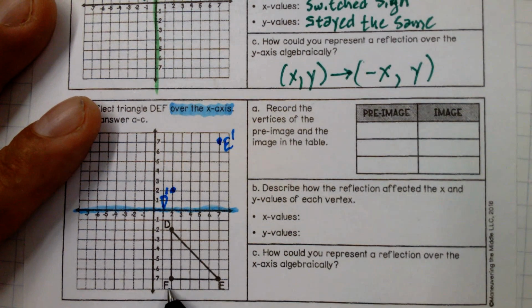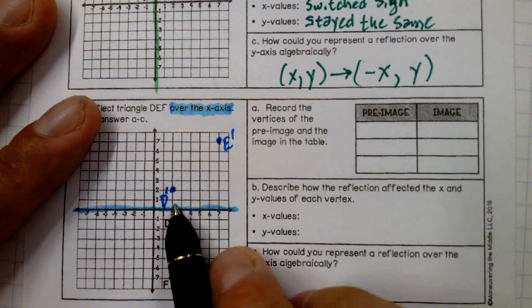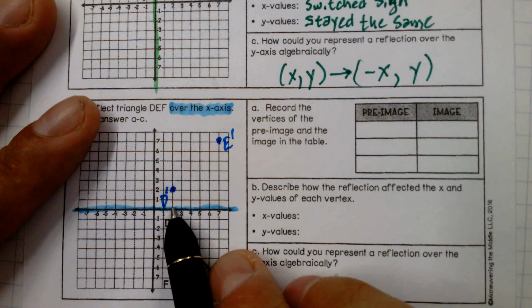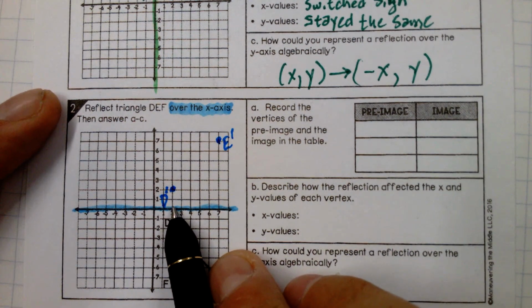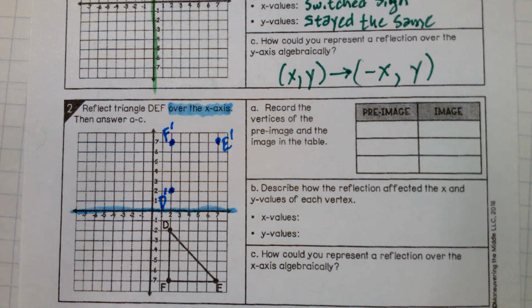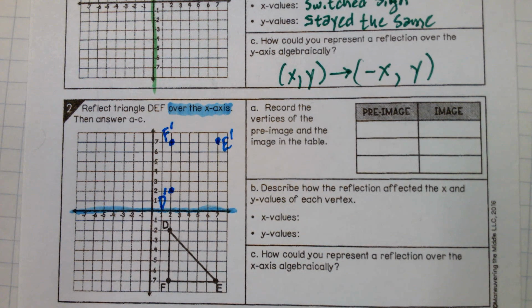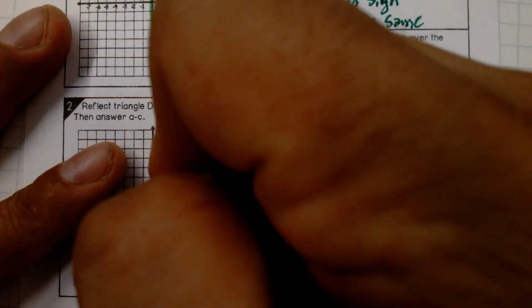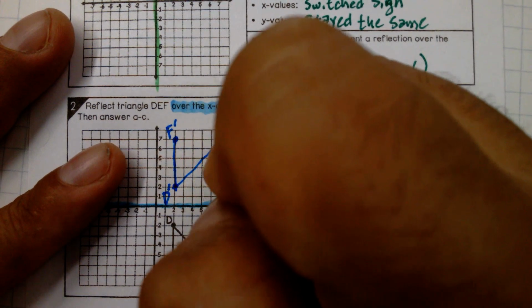So this is E prime. And F prime is also 7, but at 2. So we're going to go here to the x-axis and go up to 7 this way. And so here's F prime. And let's make our triangle.